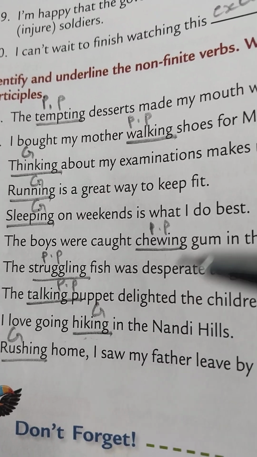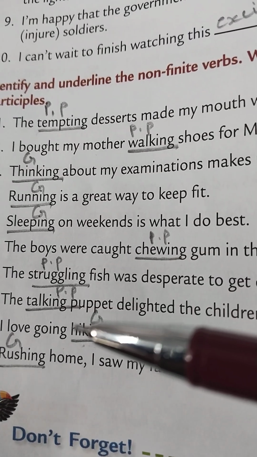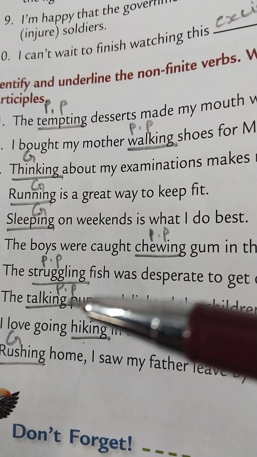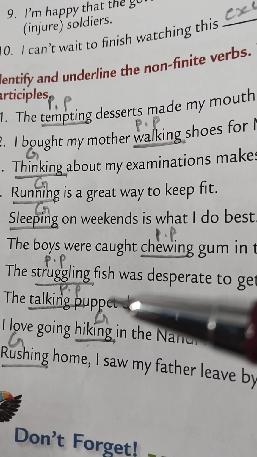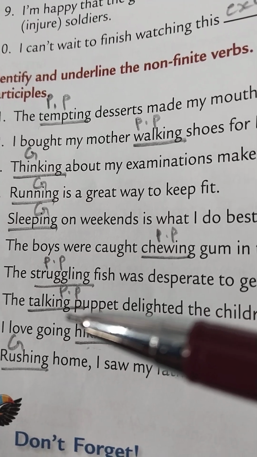The talking puppet delighted the children. In this, the word talking is a present participle. It is working as an adjective in the sentence. It is modifying the noun puppet in this sentence.